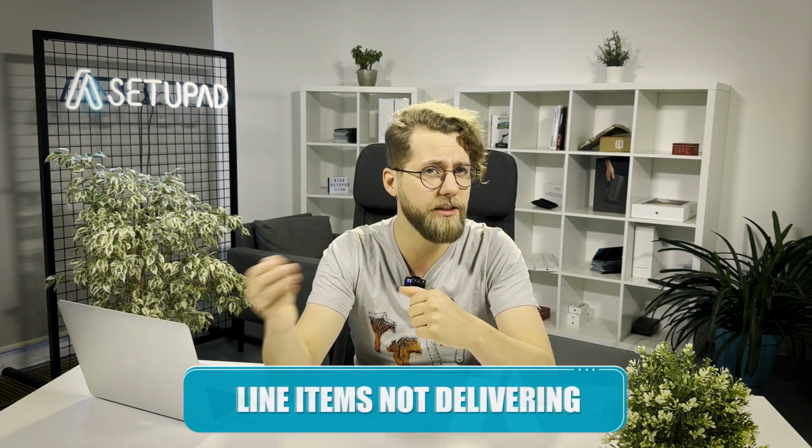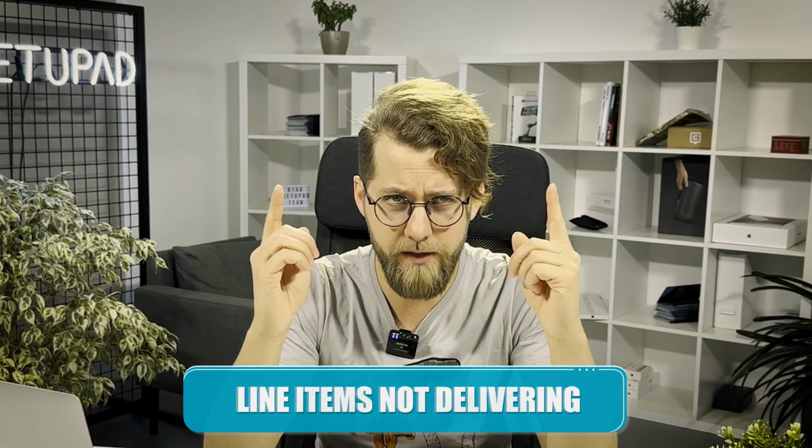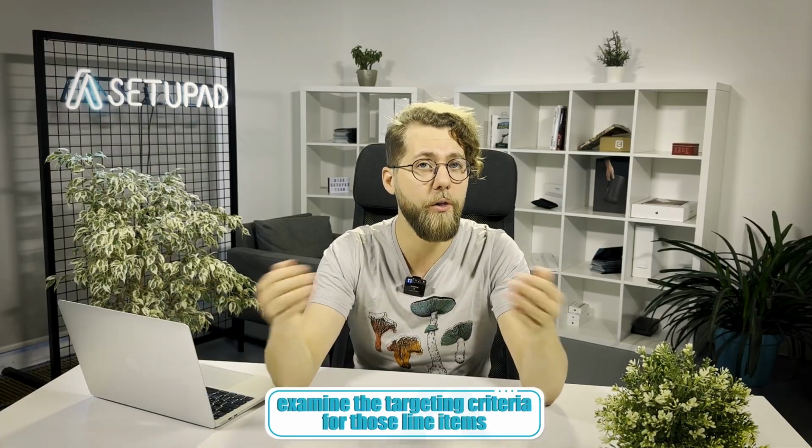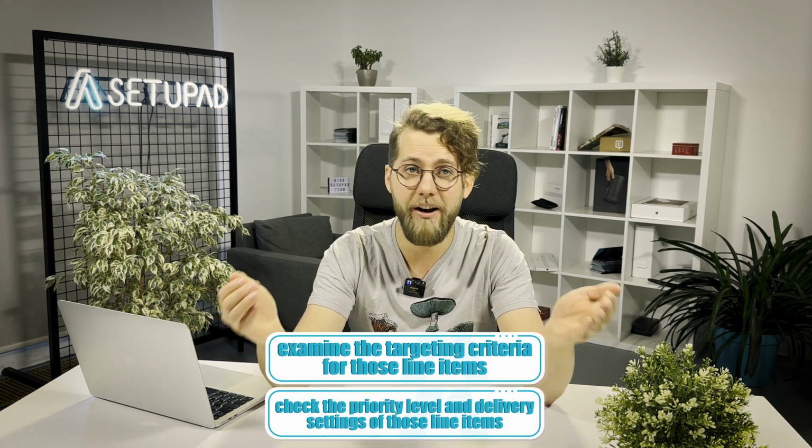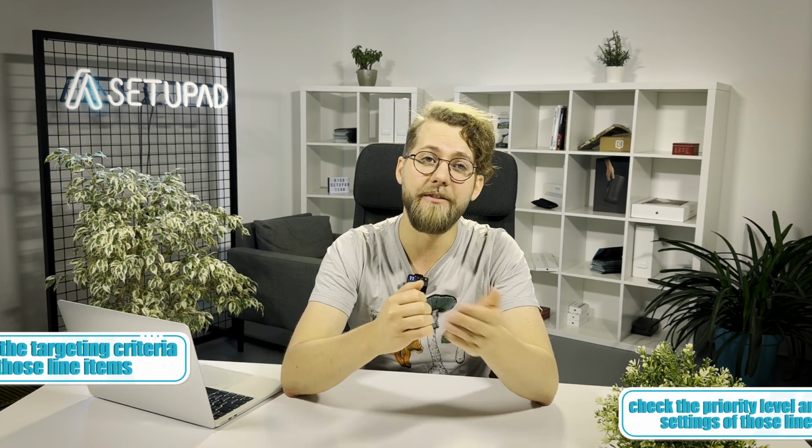Are specific Prebid related line items in GAM not serving impressions? Let's figure out why. Examine the targeting criteria for those line items and check the priority level and delivery settings of those line items. To fix this, adjust targeting settings or price buckets in GAM and make sure the line items' priority levels are set appropriately. Now let's move on to the next challenge.